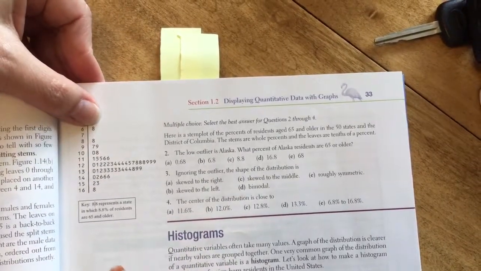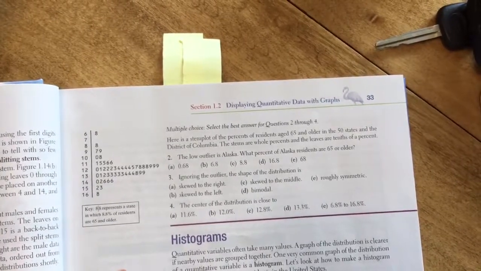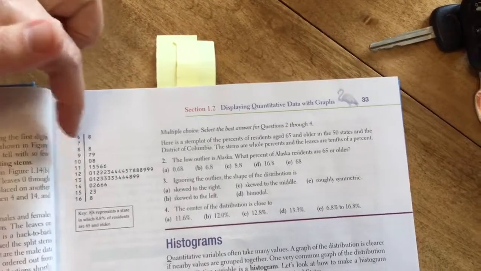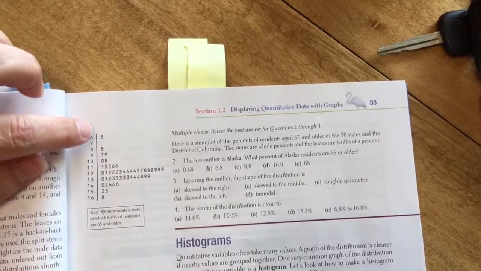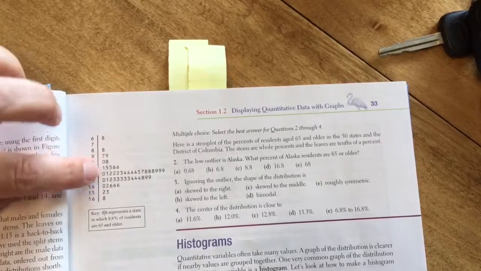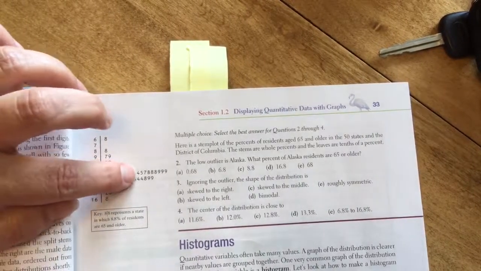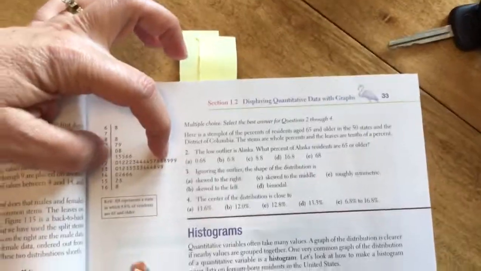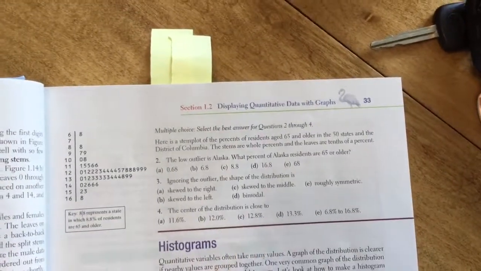Putting the outlier back, there are 50 states and the District of Columbia, so that's 51 pieces of data. If we count in 25 from each side, the 26th observation will be the true center. It doesn't matter which way we count in from, so I'm only going to count in from one. 1, 2, 3, 4, 5, 6, 7, 8, 9, 10, 11, 12, 13, 14, 15, 16, 17, 18, 19, 20, 21, 22, 23, 24, 25, 26. So it's 12/8, which is 12.8%. That's the center of our distribution.